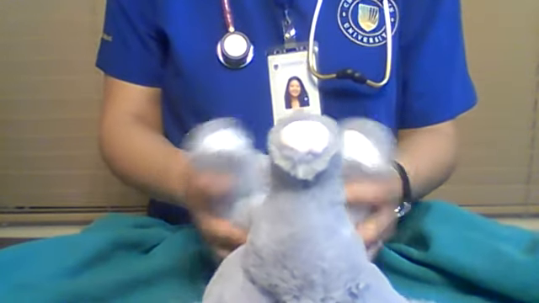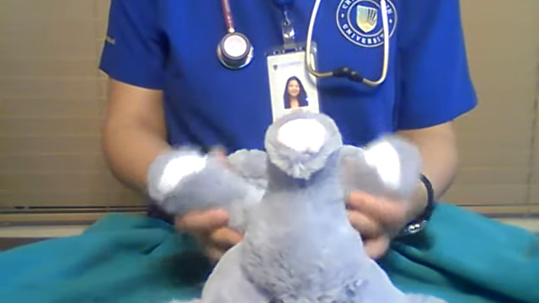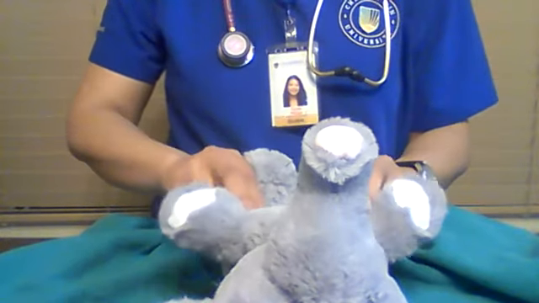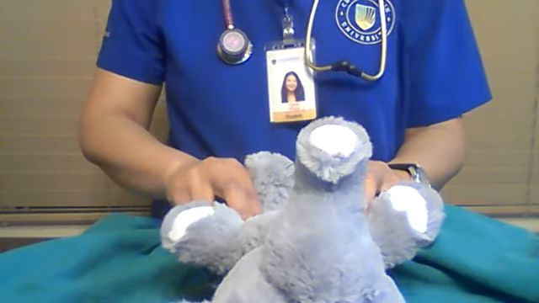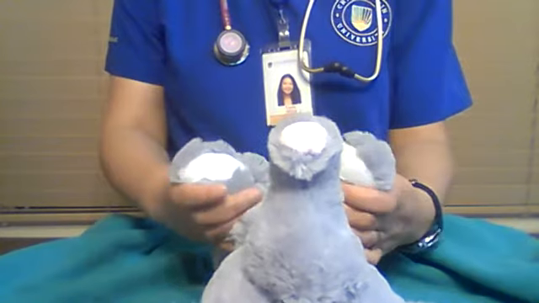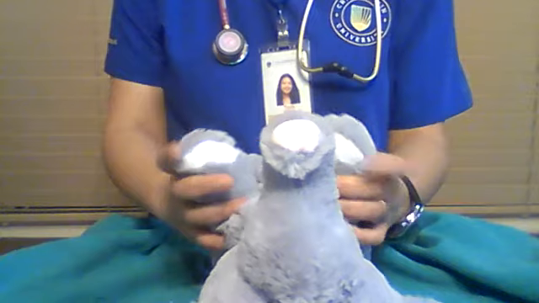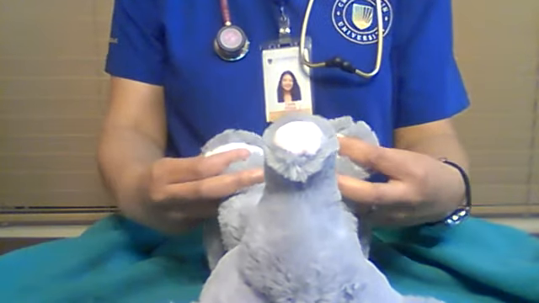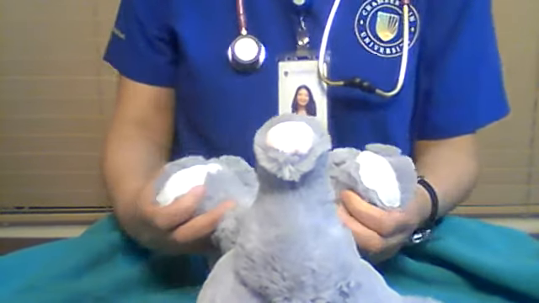We're going to go ahead and check out the arms, flexing and extending equally, and there's good muscle tone. I'm going to go ahead and check the brachial pulses, and these should both be equal, and they are. I'm going to move to the hands, and I'm going to count each finger, 1, 2, 3, 4, 5, 6, 7, 8, 9, 10. And I'm going to place my finger in their hands to check the palmar reflex, and they should curl their fingers over mine.